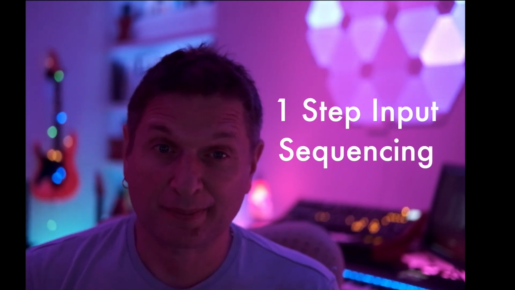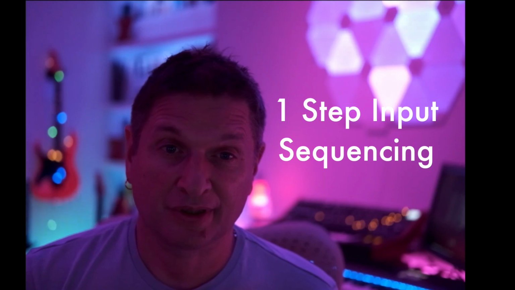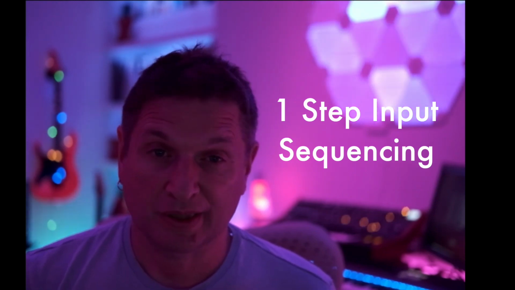Number 1, step input sequencing. I love that they've sort of championed human input, which is a wonderful thing, and I use it all the time. But particularly when you're working on Bluetooth headphones, the latency makes that quite challenging, and to be able to just dial in a sequence would be a useful addition.